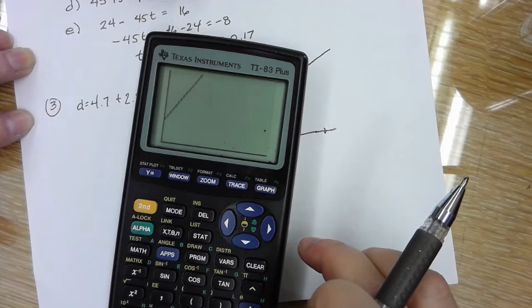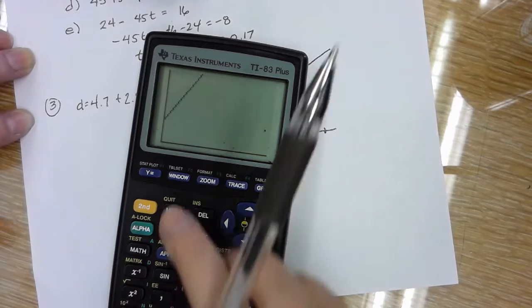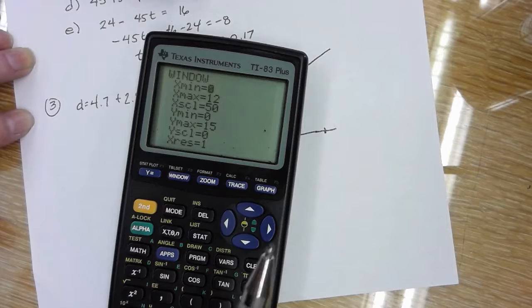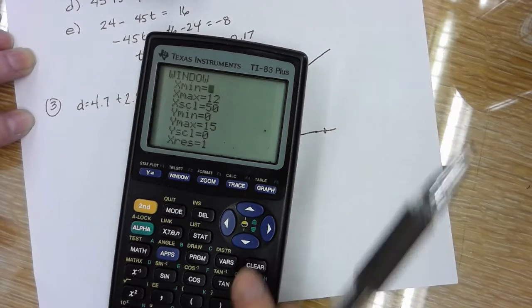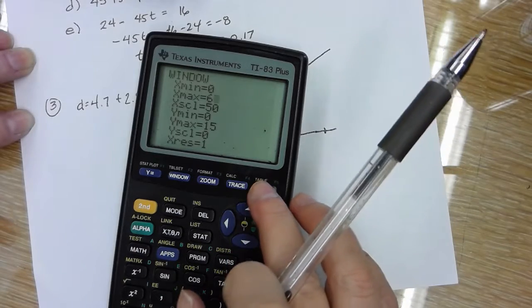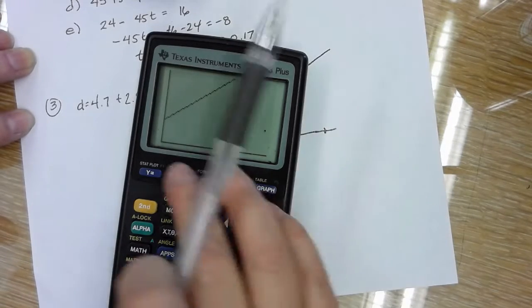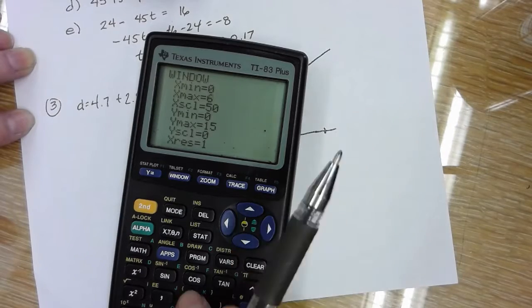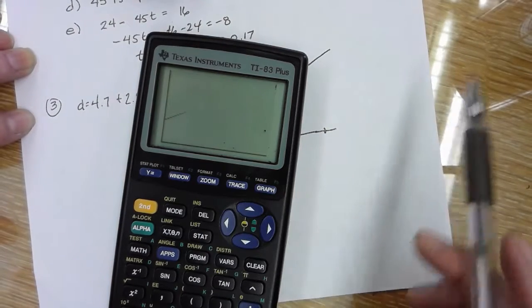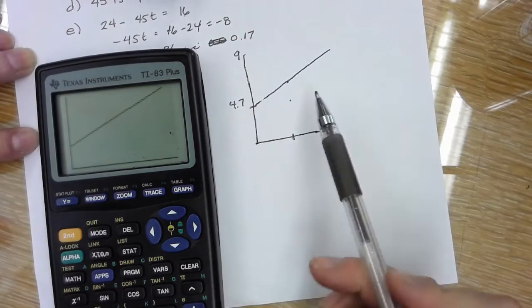All right, my window is looking a little bit wide here, so I'm going to shorten down my time. So I'll go back to window, and I don't want the x to be as broad as it is. We'll keep that at 0, and let's top that out at 6 and see what that does for our graph. That's a little bit better. I'm going to change that from 6 to 4. Let's see what that does. And hit graph. Oh, that's a lot better. Okay? And it looks like the one that I sketched.